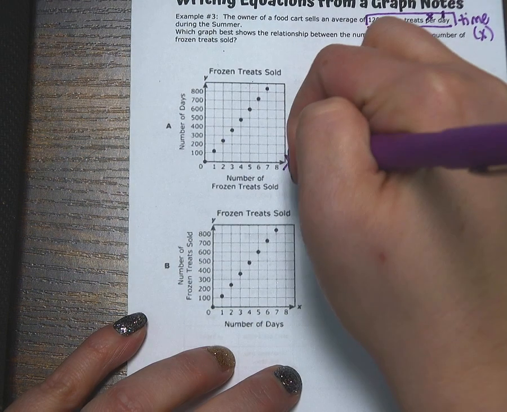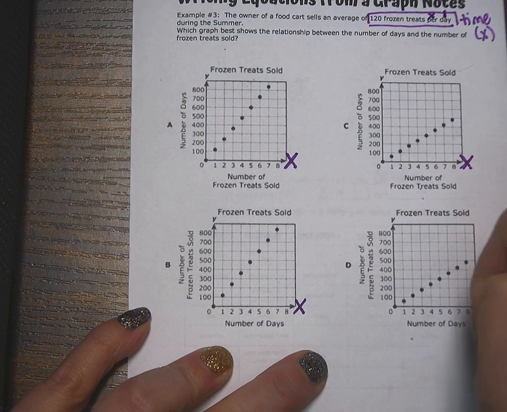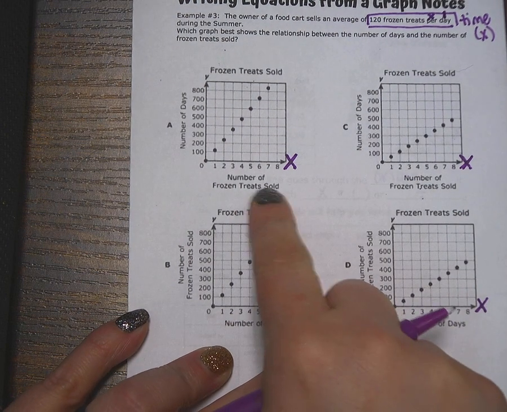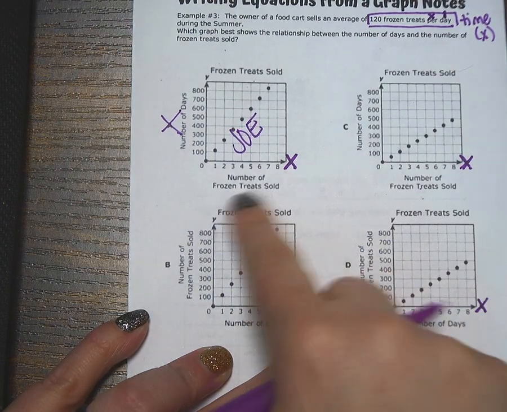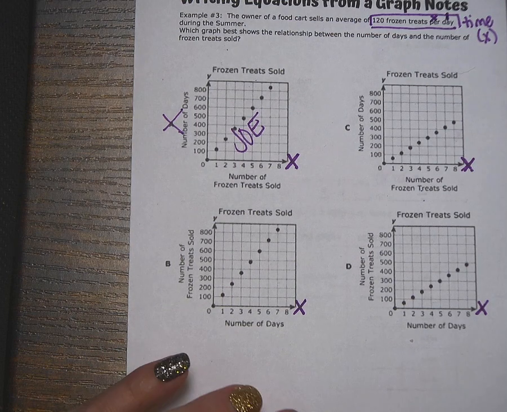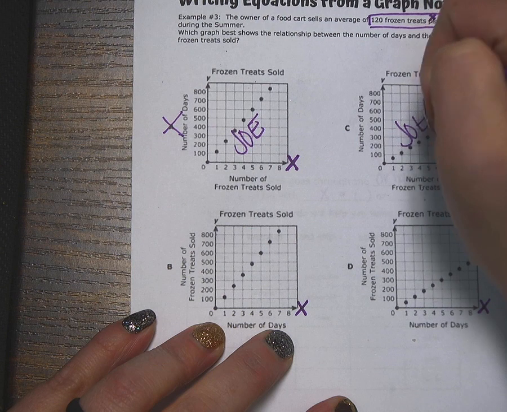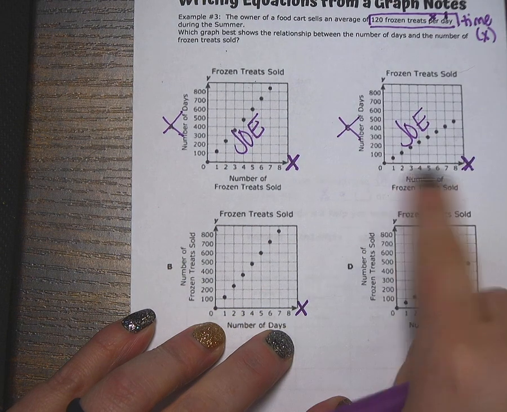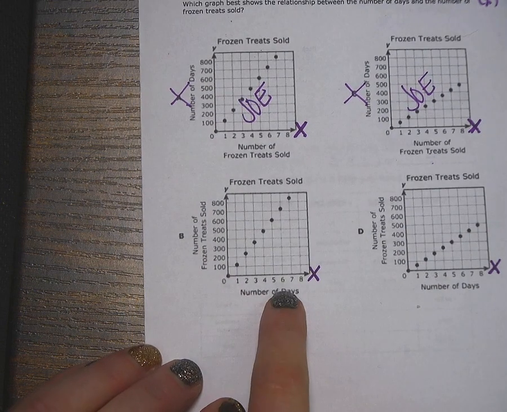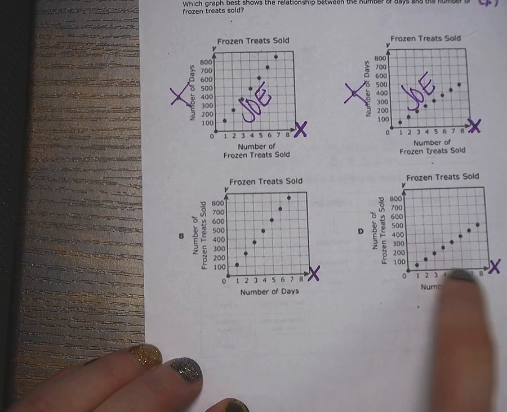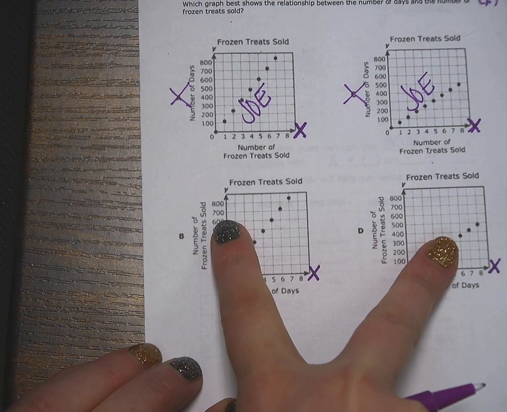So remember, this is my x-axis down here at the bottom, and I'm looking for days. Okay, so is this days? No, this is number of treats sold. So this is a Joe Schmo answer because time is not independent. Time is not on the x-axis. Same thing here, number of treats sold. Nope, that's a Joe Schmo answer because x is not time. Down here you can see number of days. Yes, time is on the x-axis. Number of days, yes, time is on the x-axis. So it's between these two options.